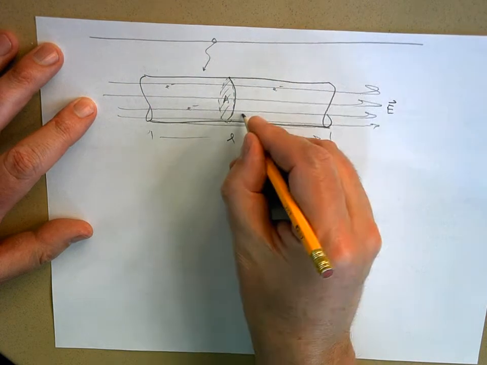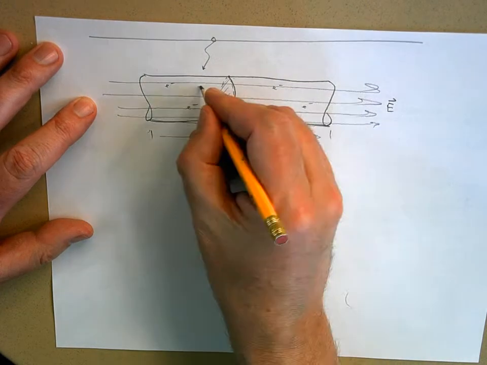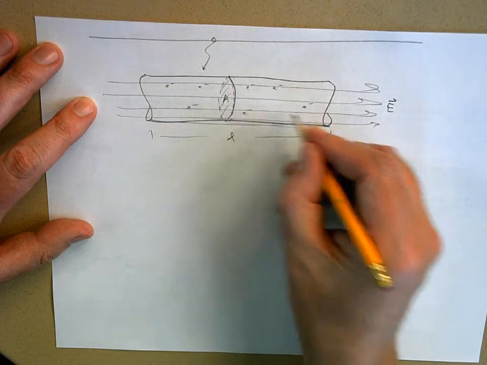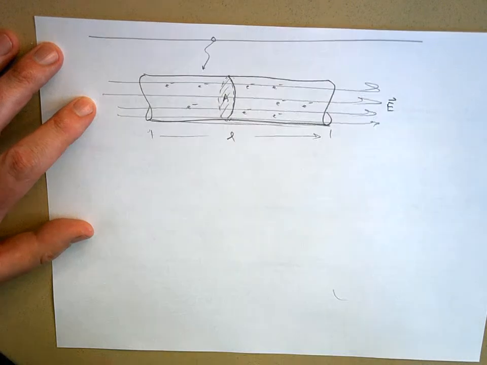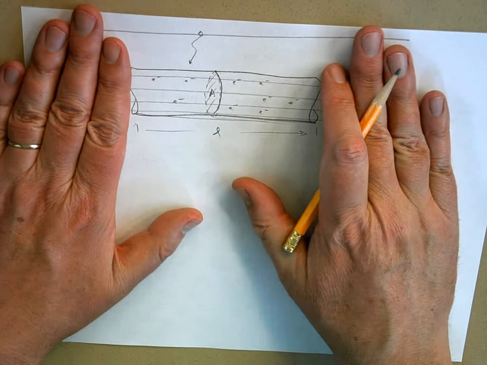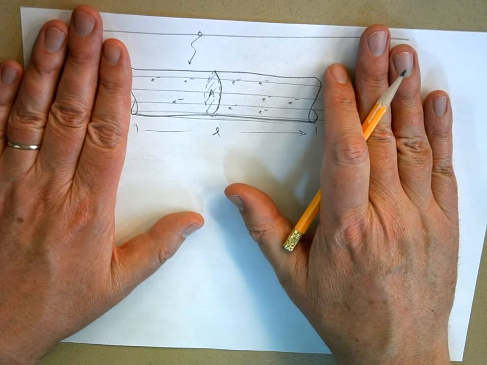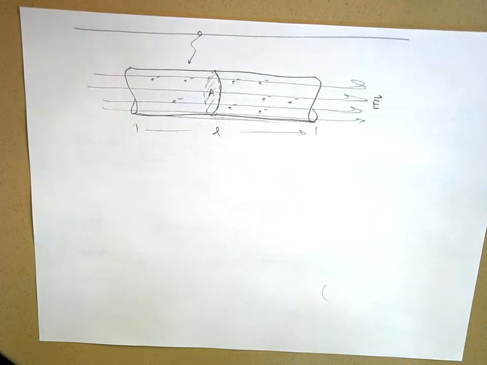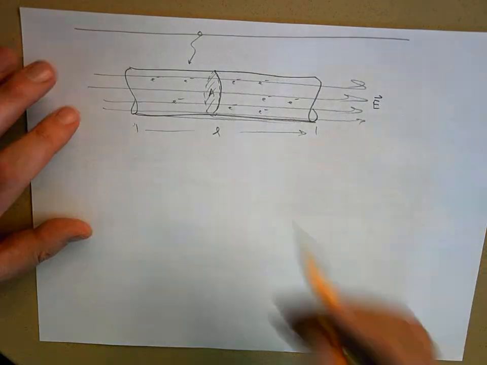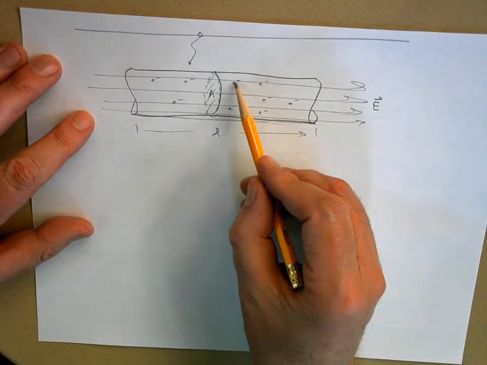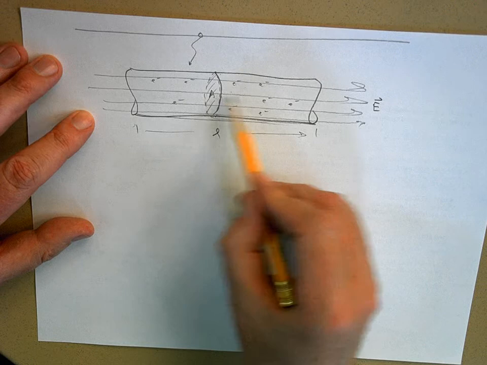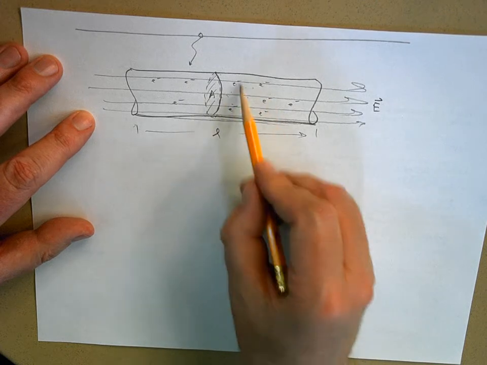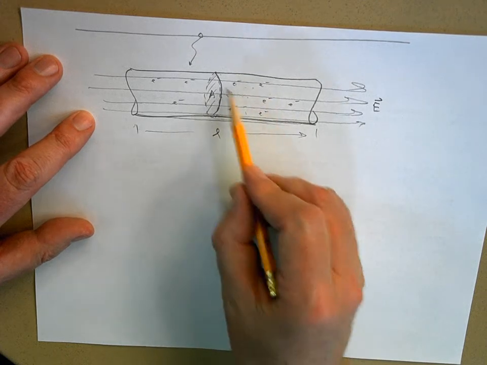Why? Just because I don't have enough time to draw the trillions of electrons that are actually here. Now, if there's no electric field in that wire, what do the electrons do? They just wander around randomly in all directions. Like if we followed the path of this electron, it would just jump around like this, moving around, not going anywhere.